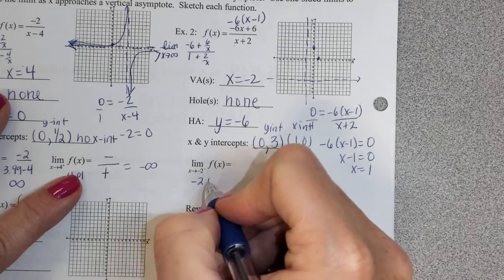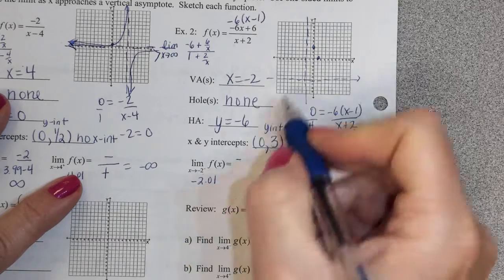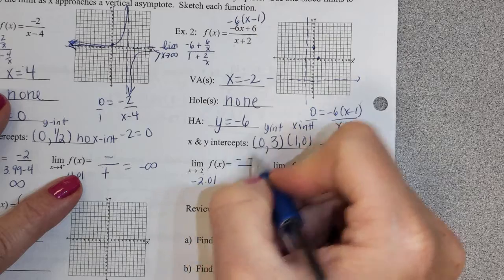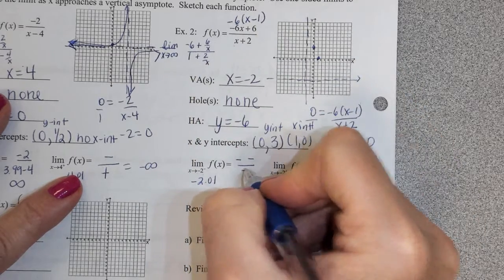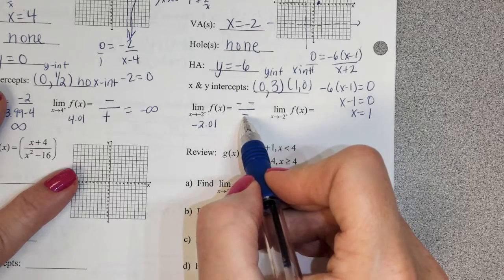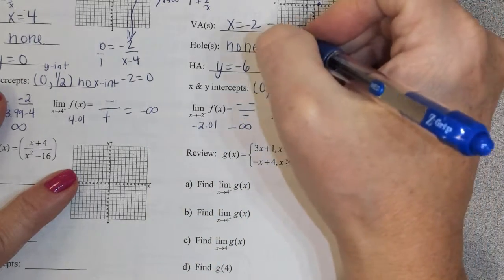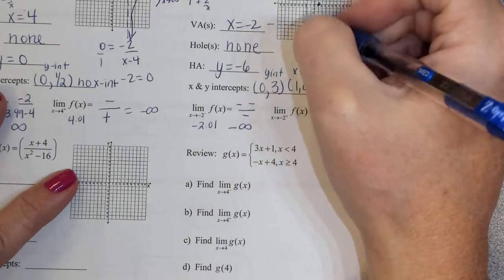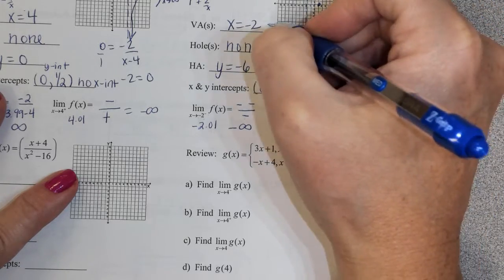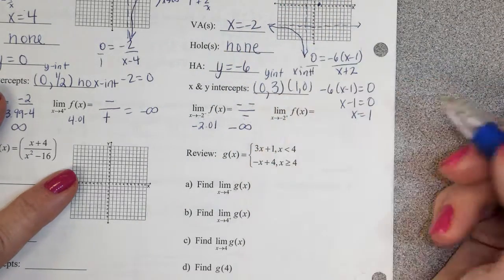So I'm plugging in -2.01. So when I plug that into the top, I'm going to have a -6, that's negative. -2.01 minus 1 is negative. -2.01 plus 2, that's negative. So what's this going to end up being if I have a negative times a negative divided by a negative? Negative, so it has to be negative infinity. I know it has to be one of the two. It can never cross the vertical. It could cross the horizontal, but most likely it doesn't, unless it could equal -6 for some x value, and it can't. So it's going to look like that.